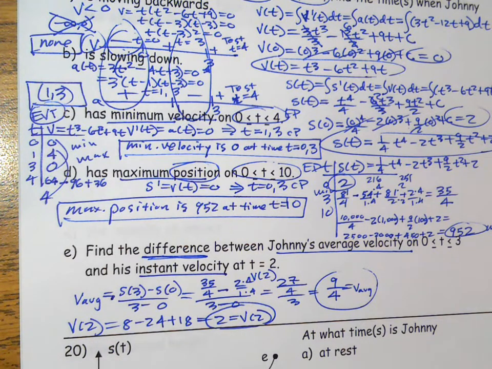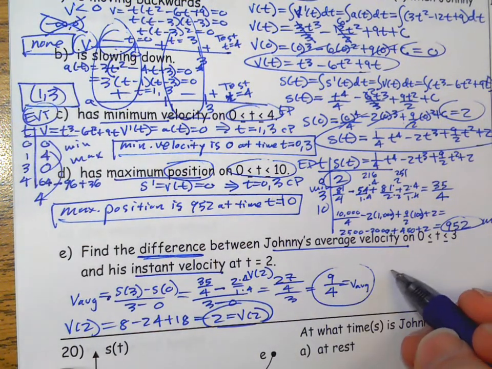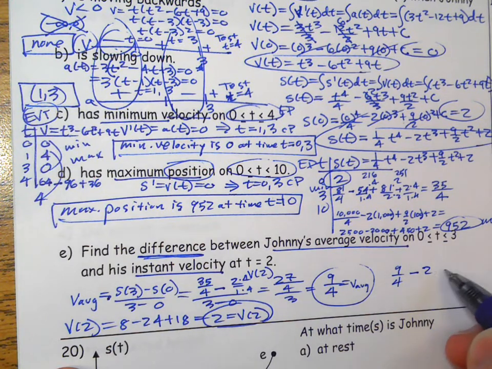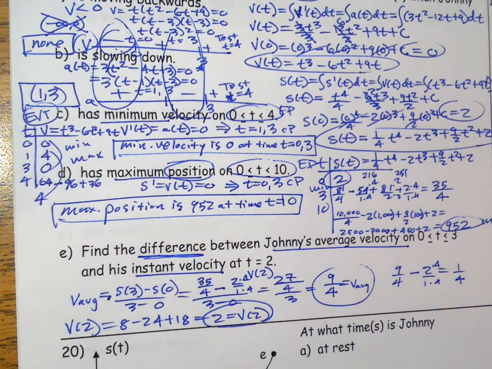So the difference between the average velocity, so you probably start with that, minus the instantaneous velocity. And you get 1/4. I don't know, did I make a mistake?